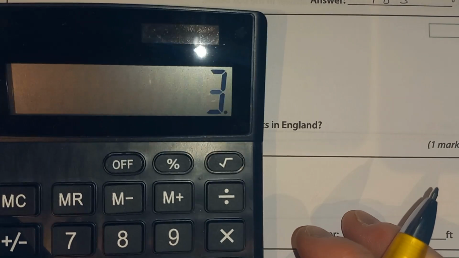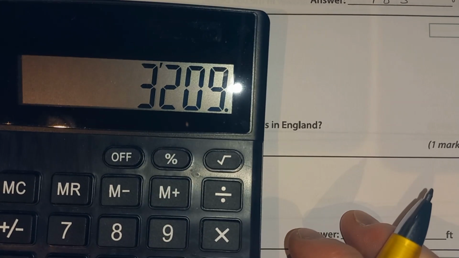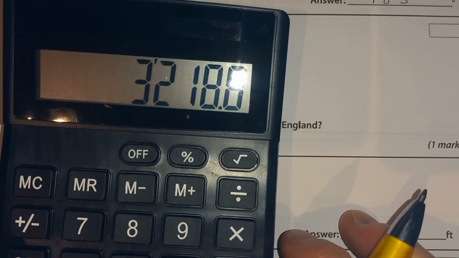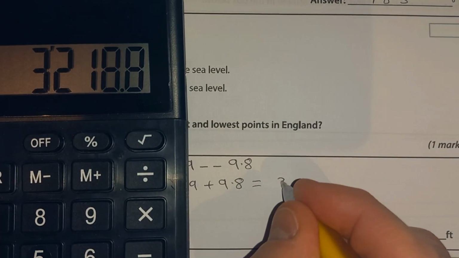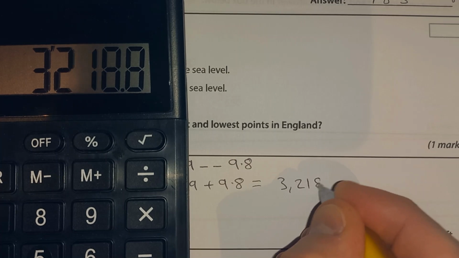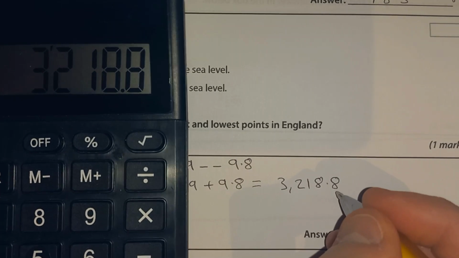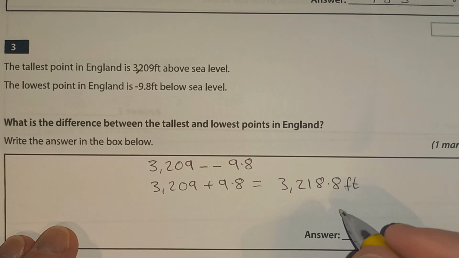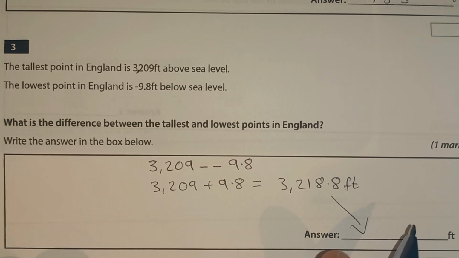So we've got 3209 plus 9.8, and we get 3,218.8, and that's feet. And we can put that in there.